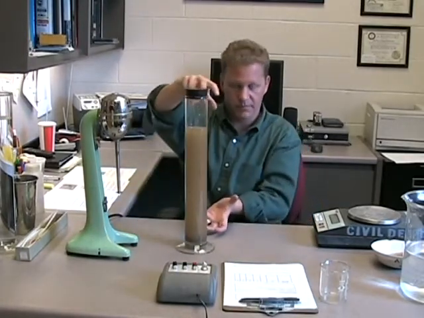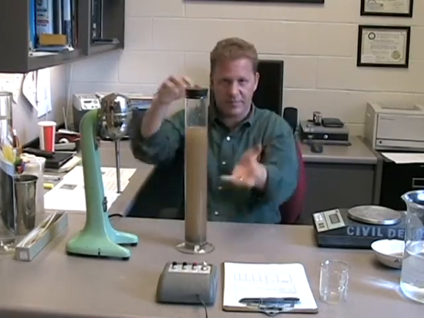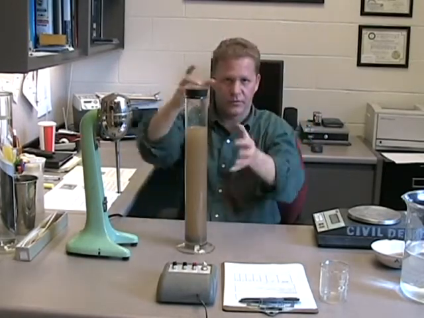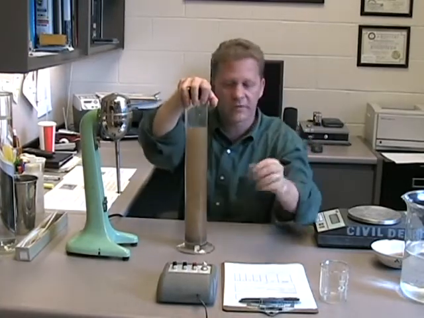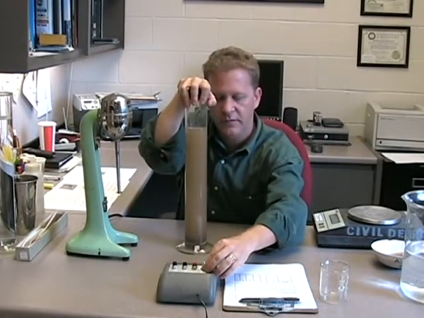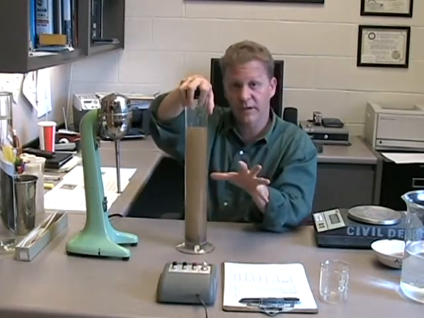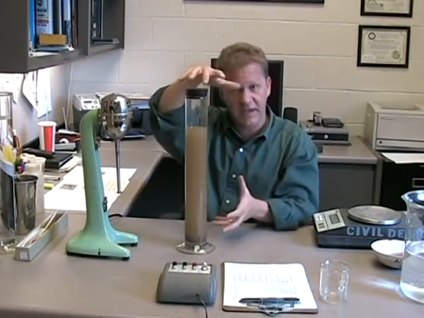And at a time of 2 minutes, and I'm going to record that time, I'm going to make a reading off of the neck of this hydrometer. That reading is R, capital R. So I have my timer. Here comes 2 minutes, right there, and I take a reading.